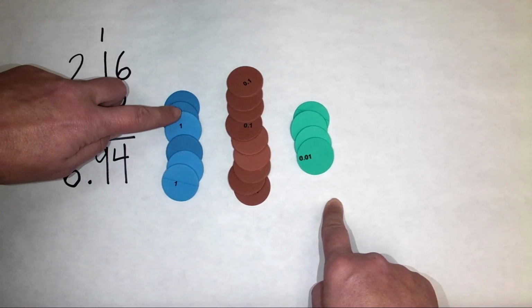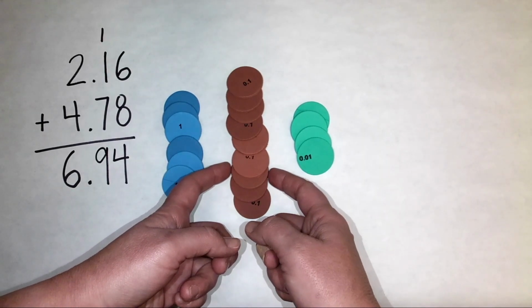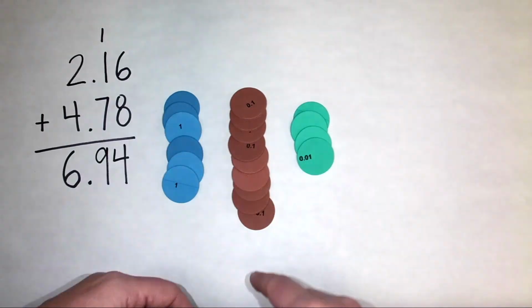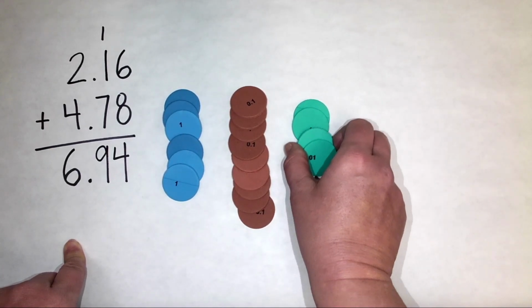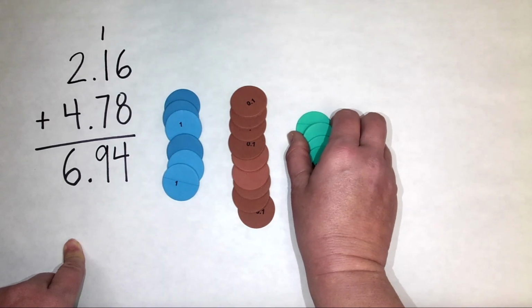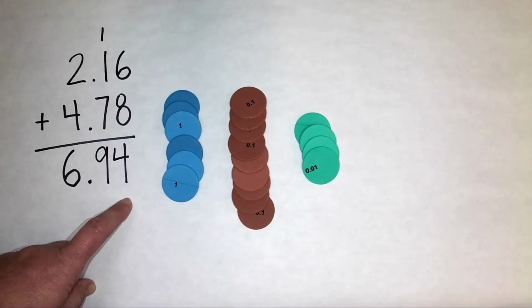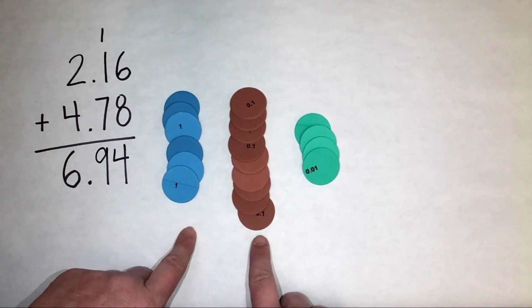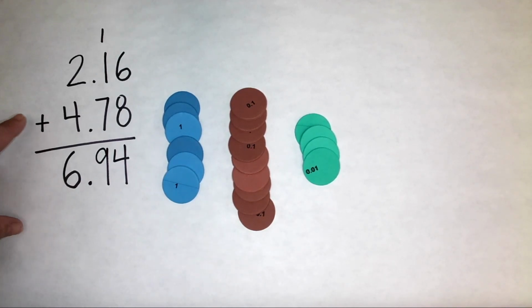My sum is 1, 2, 3, 4, 5, 6, and that's 6 and 1/10, 2/10, 3/10, 4/10, 5/10, 6/10, 7/10, 8/10, 9/10, and then 6 and 91 hundredths, 92 hundredths, 93 hundredths, 94. So our sum, as we decided, is 6 and 94 hundredths. So those were 2 examples where I could use the base 10 blocks or my place value discs to help students understand what it means to use the traditional algorithm when I'm adding these decimals.